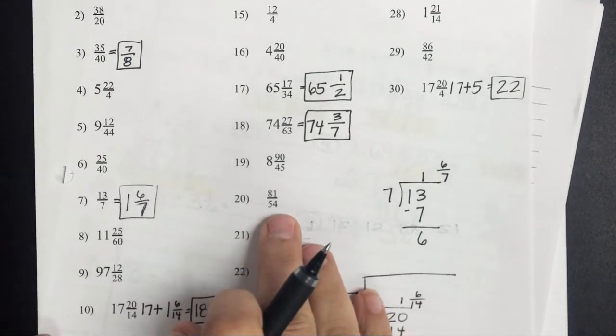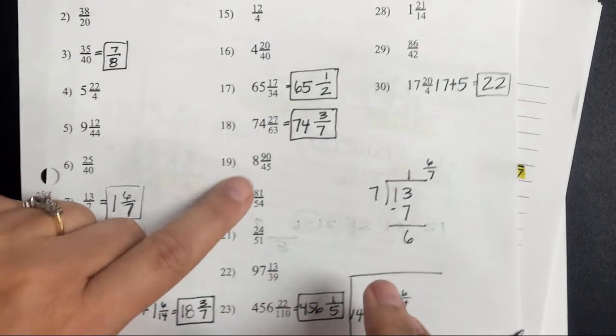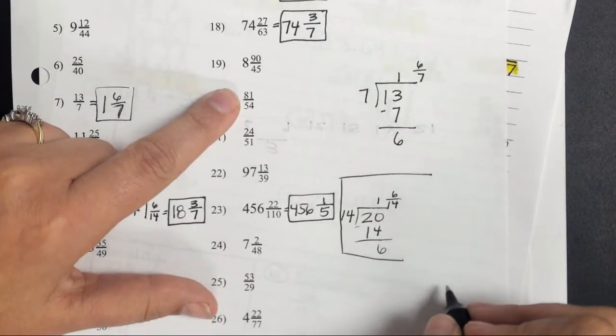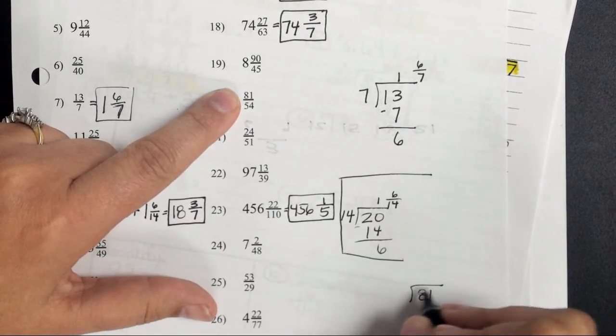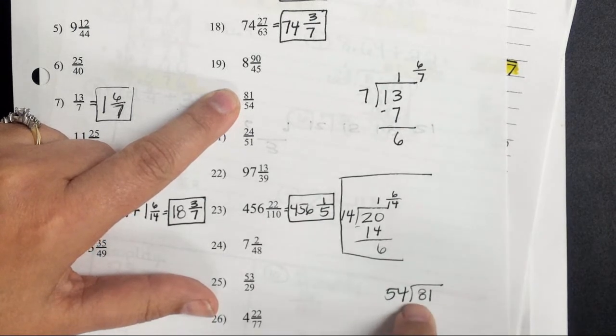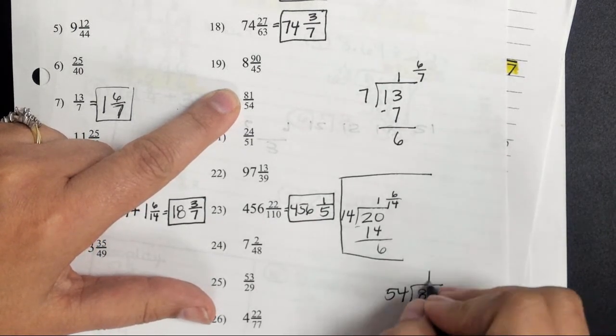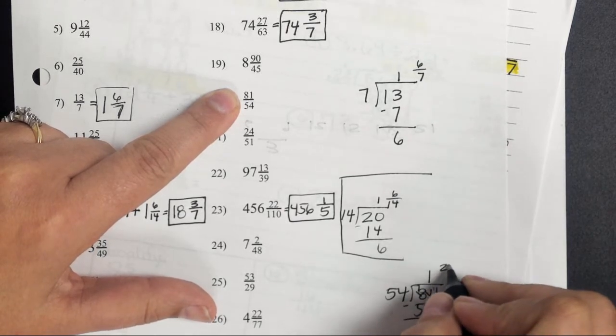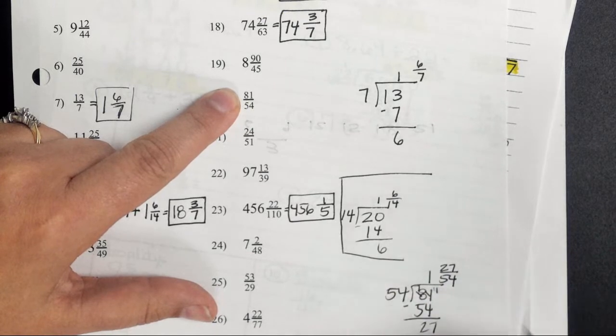All right, let's look at 20. What type of fraction is that? Improper. So we're going to treat this like division. Let's skip down here so I can see. So we've got 81 divided by 54. 54 will go how many times? 1 time. Okay, so what would you have left over? 27. So the remainder is 27 over 54.